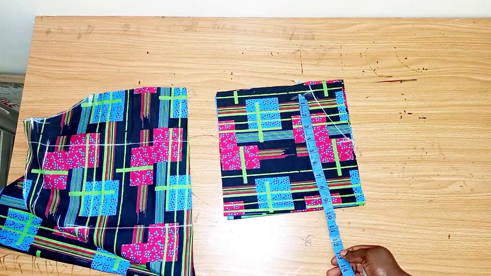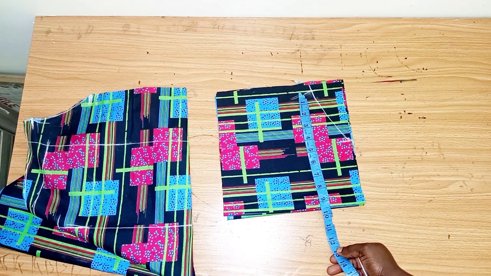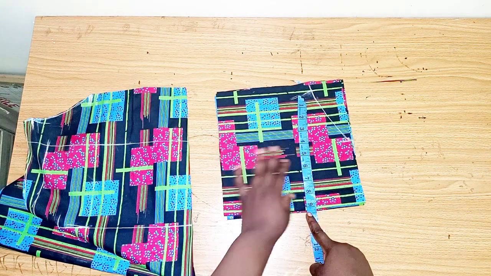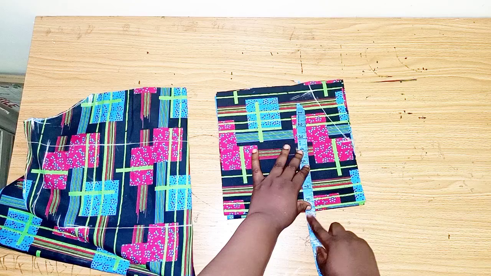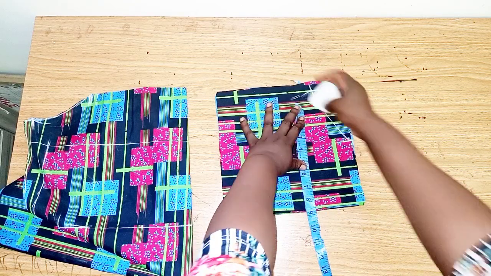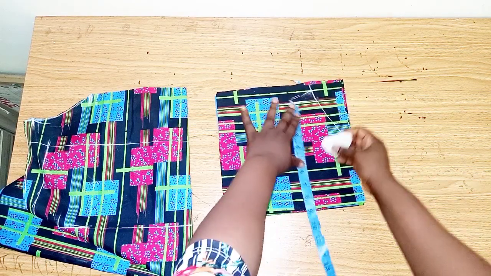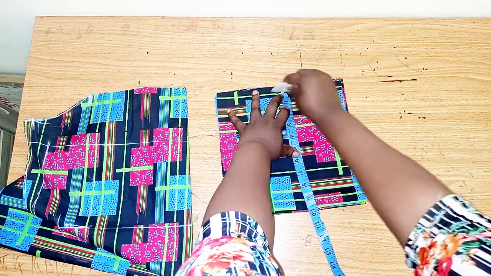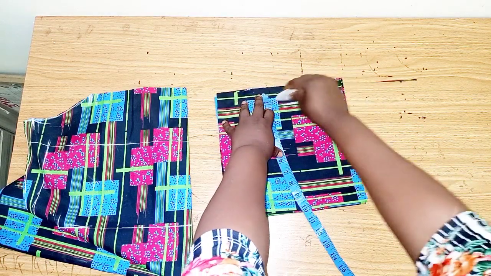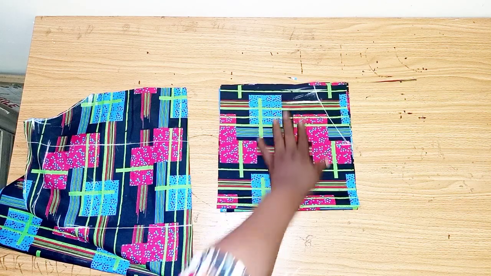I'll place the bicep measurement, which is the widest part of the arm. Our bicep measurement is 17. When you divide it by 2, we have 8.5. As you can see, this is 8.5 plus 1 inch for the sewing. So this is what we have. 1 inch for the sewing.